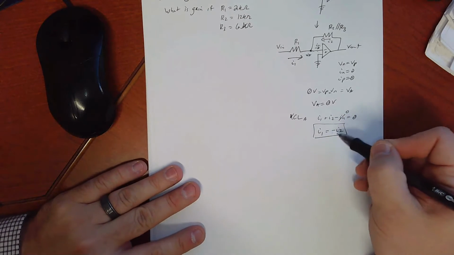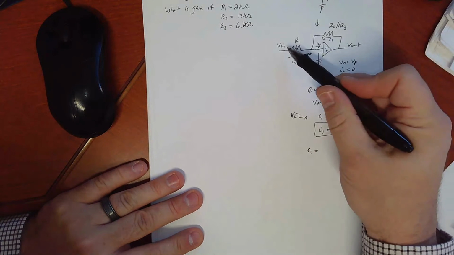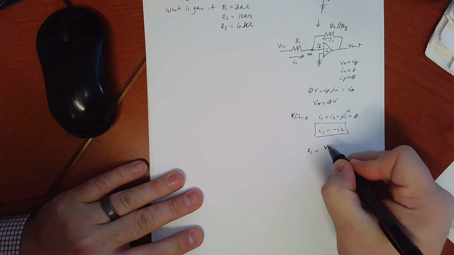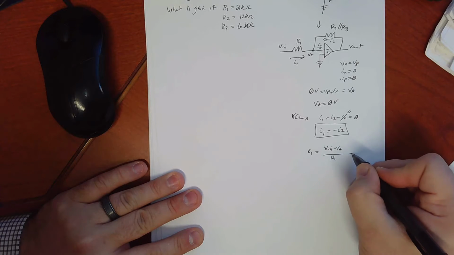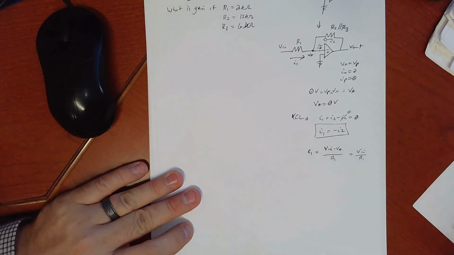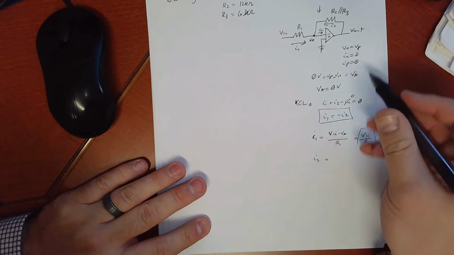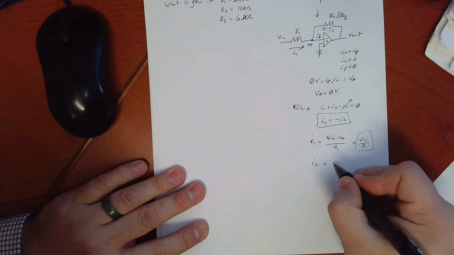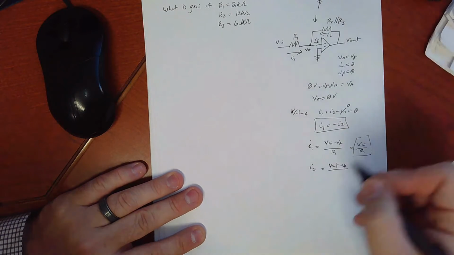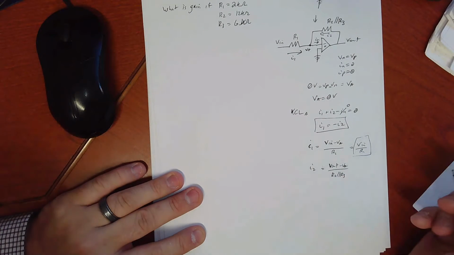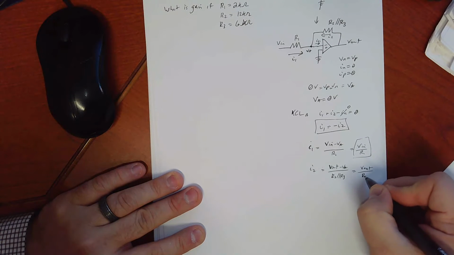Now, using Ohm's law, we can do the exact same thing we did in the previous problem. I1 is equal to V top minus V bottom, so that's Vin minus Va over R1, and Va is 0, so that's equal to Vin over R1. And again, I2 is equal to V out minus Va over this resistor, which is now R2 parallel R3, and Va is equal to 0, so that's equal to V out over R2 parallel R3.